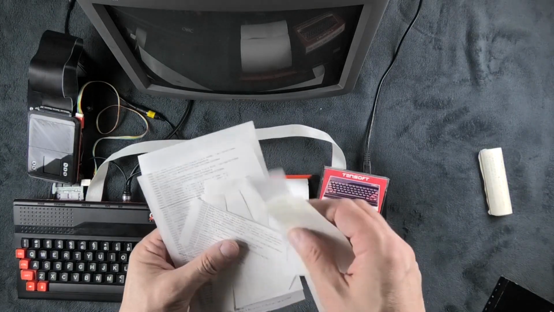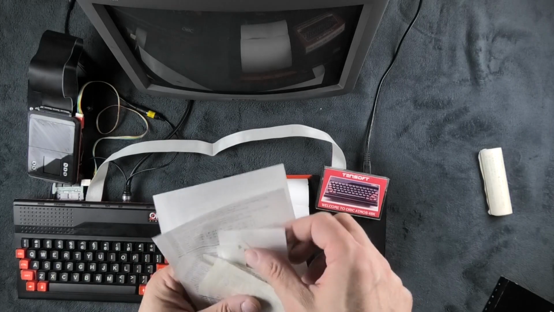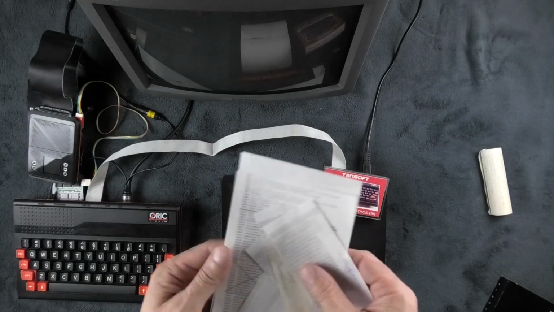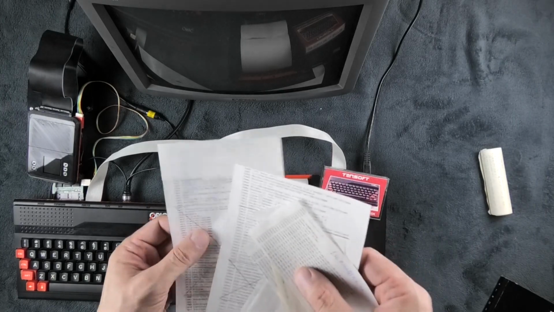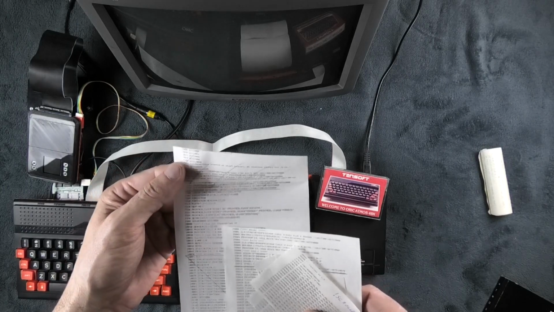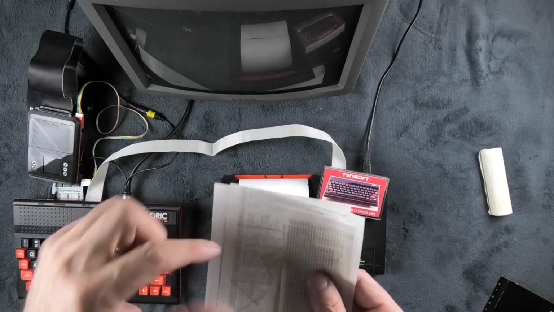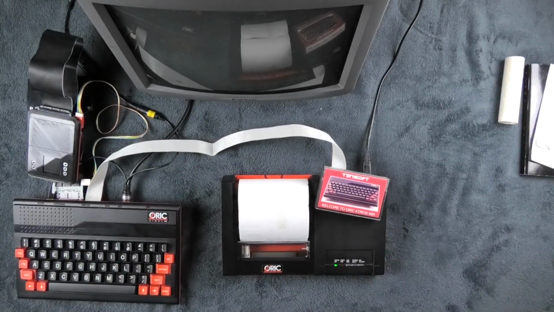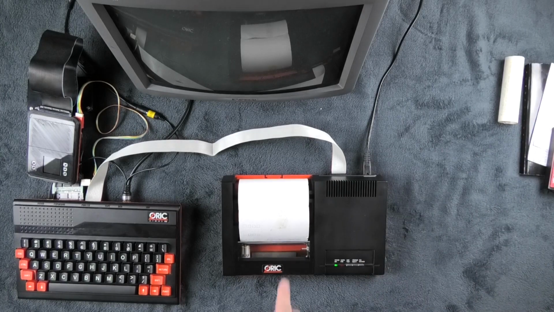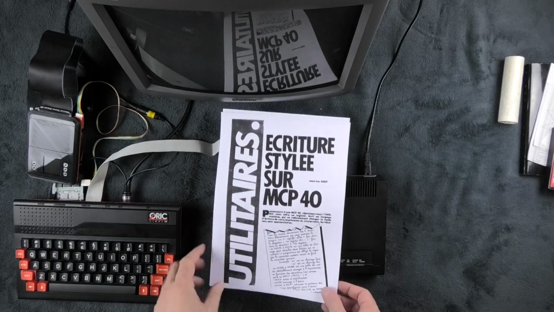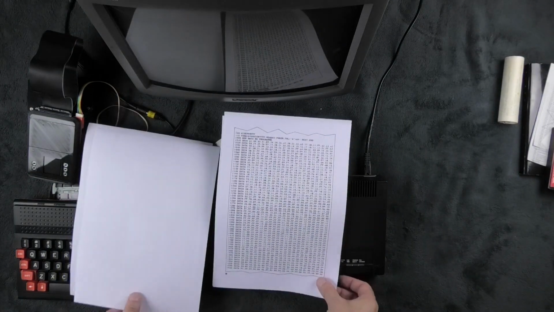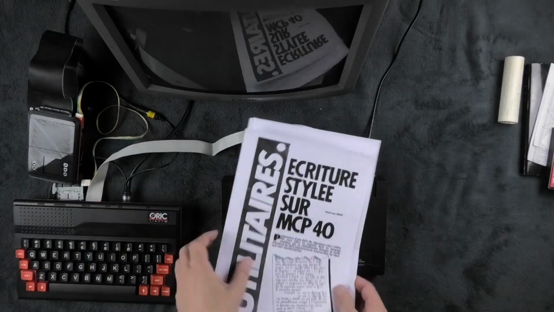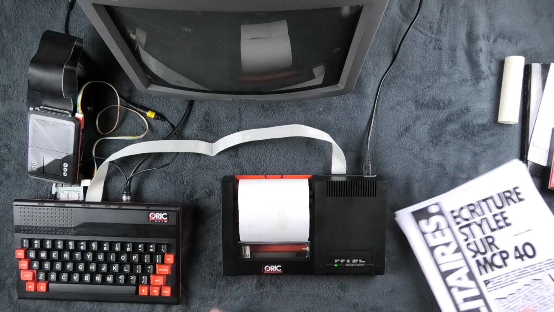On this, on the other hand, was some of my source code. So what I was doing back in the day was printing the thing, then cutting and pasting, basically doing patches, keeping the last version of each of the subroutines on its own small sheet of paper. And maybe you're wondering why I have the Oric there, since I did not really use it. Well, it's because there was this super cool thing, écriture stylée sur MCP-40, which is a small listing from the magazine Théoric, which allows you to do some very cool things.